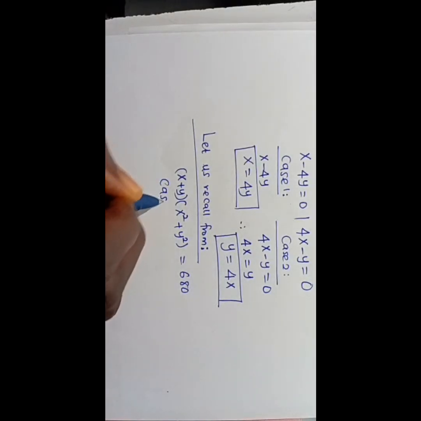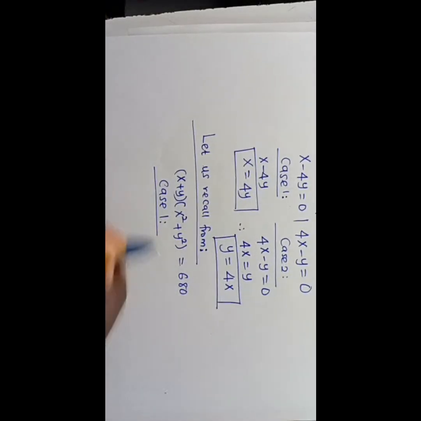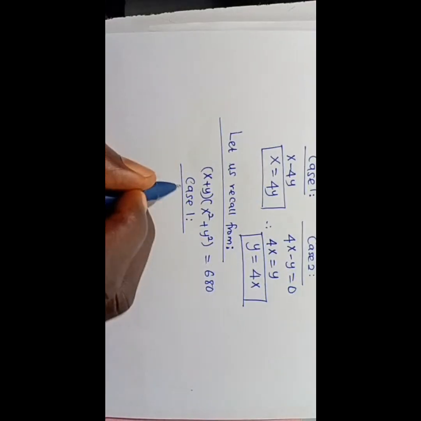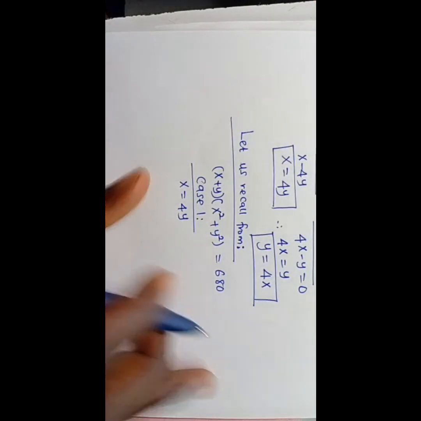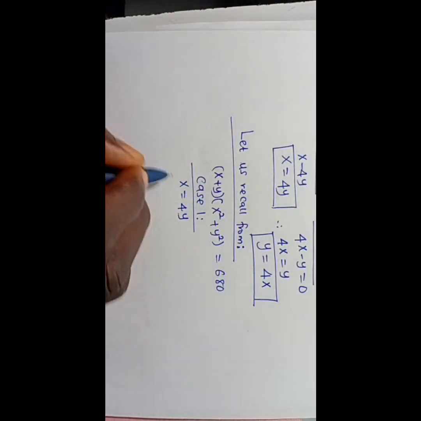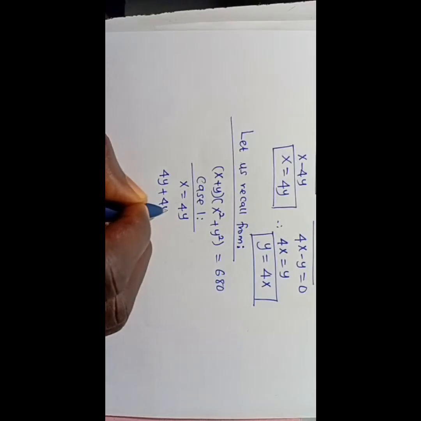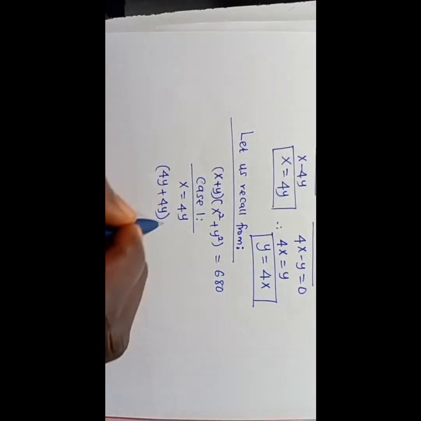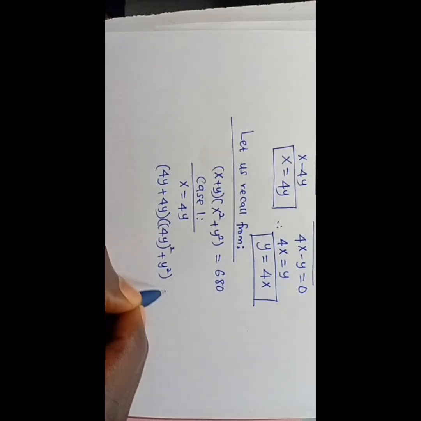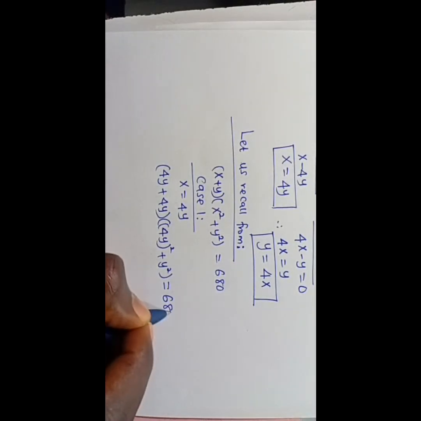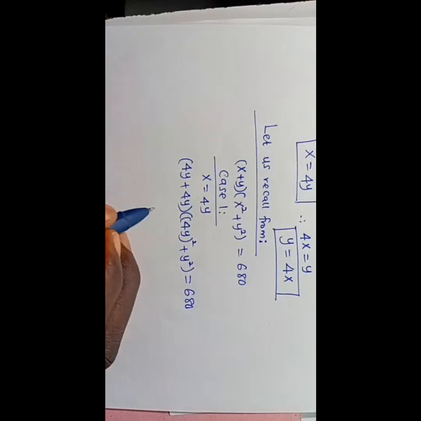Then case 1, we have x equals 4y. Then from here we have (4y + y) times (16y² + y²) equals 680.